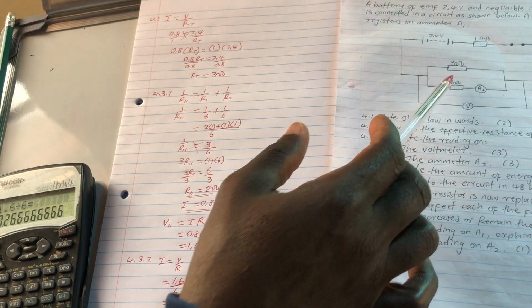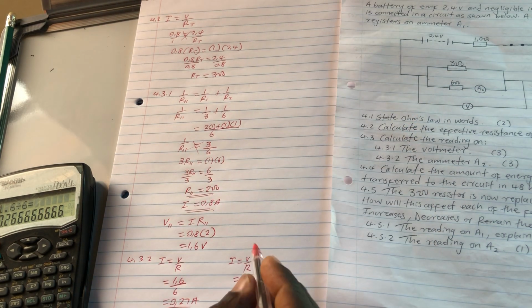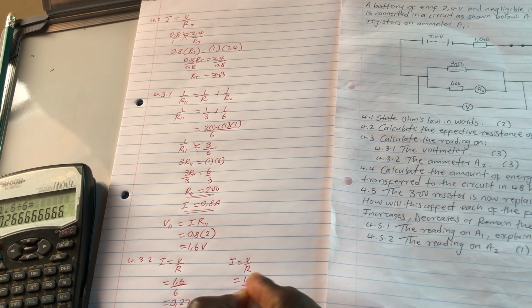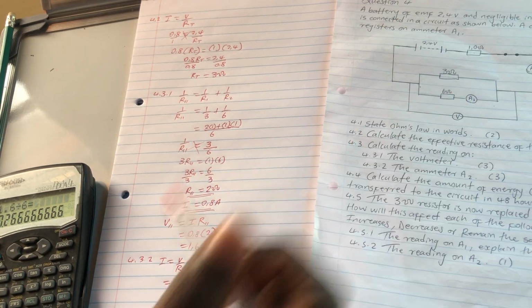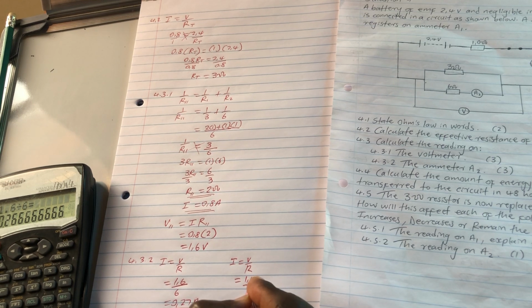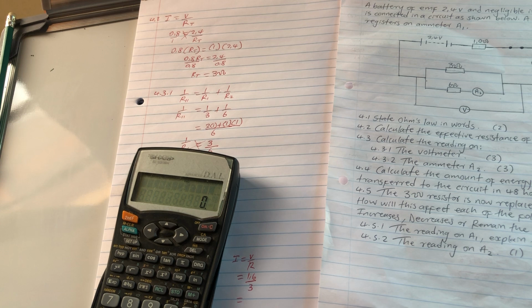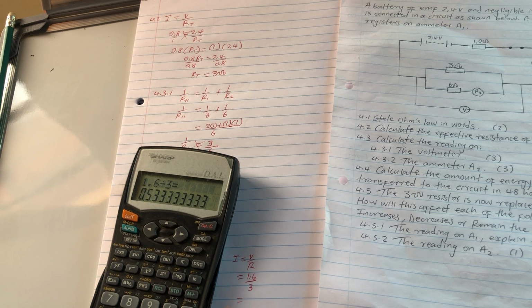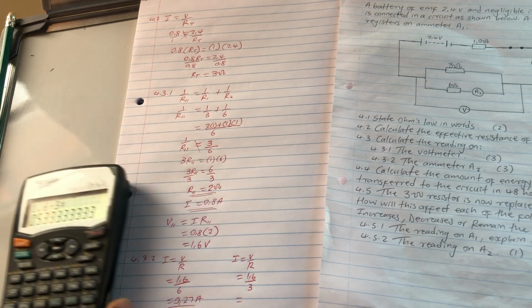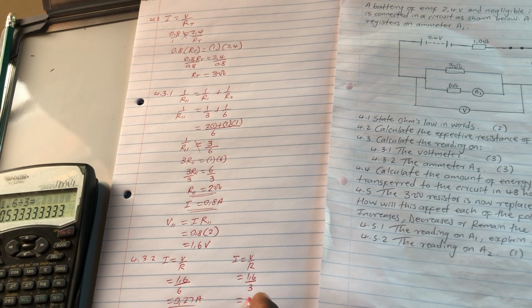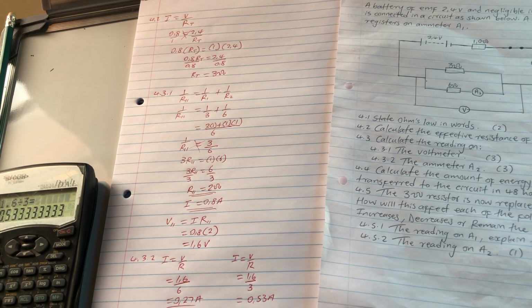The voltage is 1.6. What is the resistance now? 3. So 1.6 divided by 3 gives us 0.53 A.